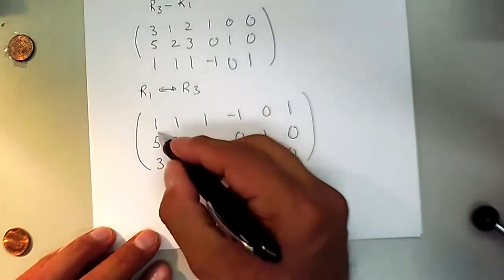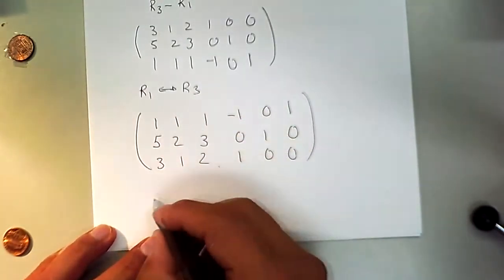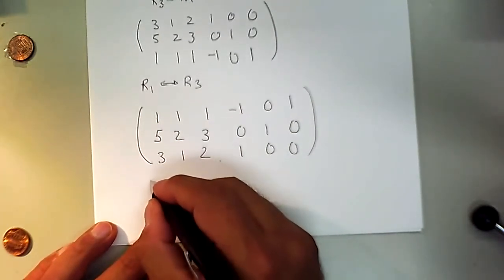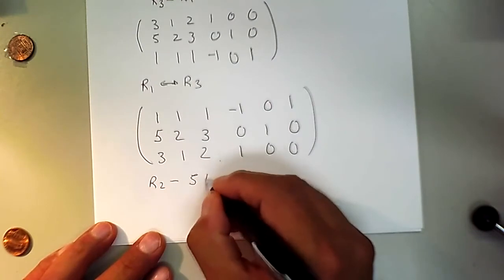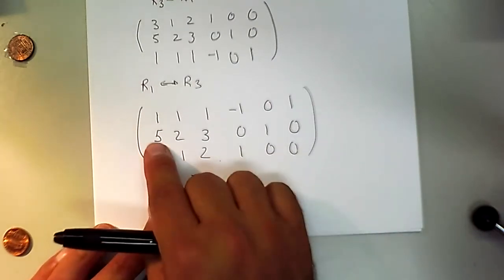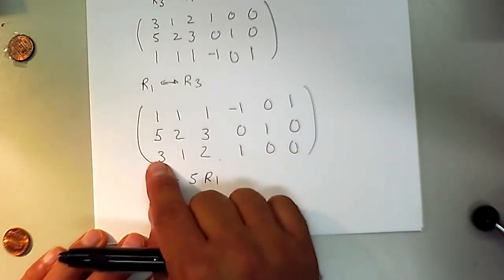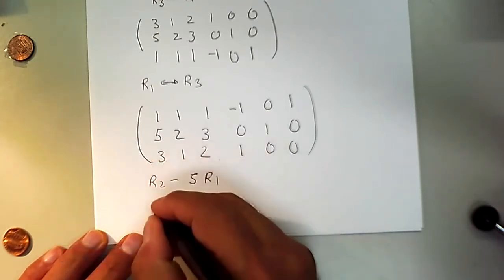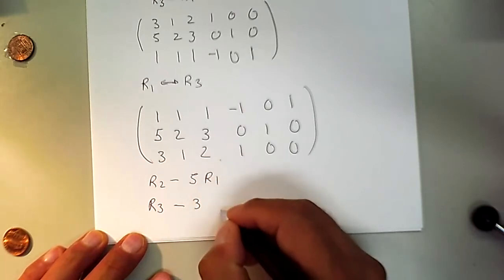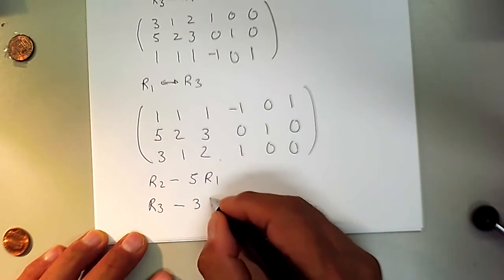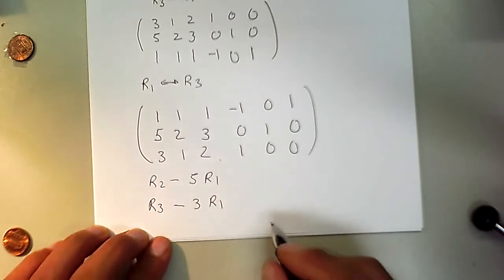Anyway, so we want to clear this off, and we're going to take the second row and take away 5 times the first row. And that clears the 5 off. And then from the third row, we're going to take away 3 times the first row.